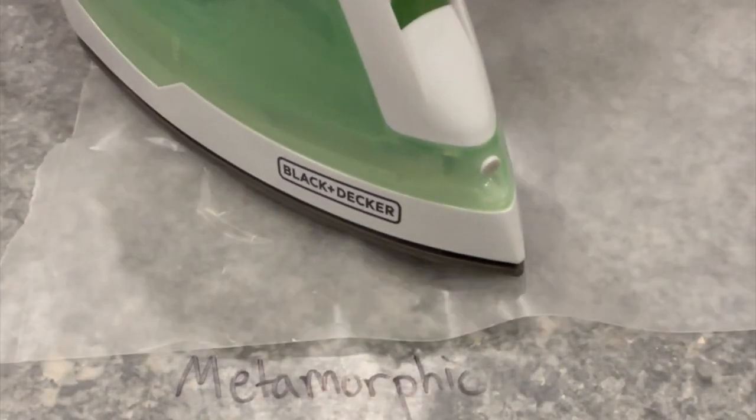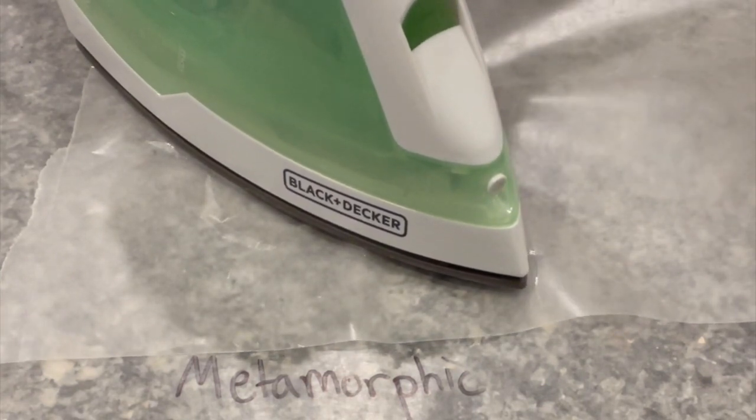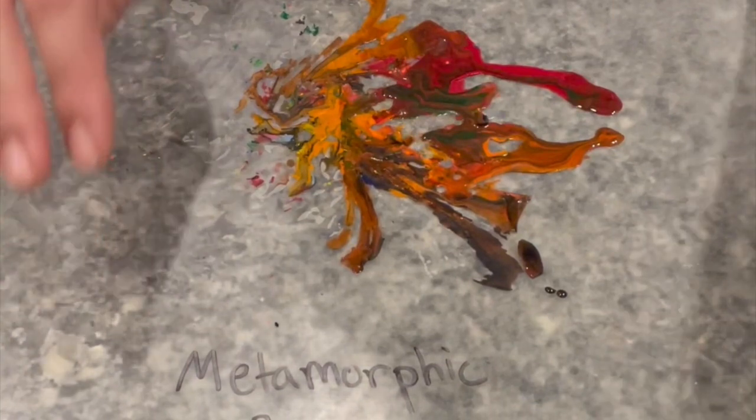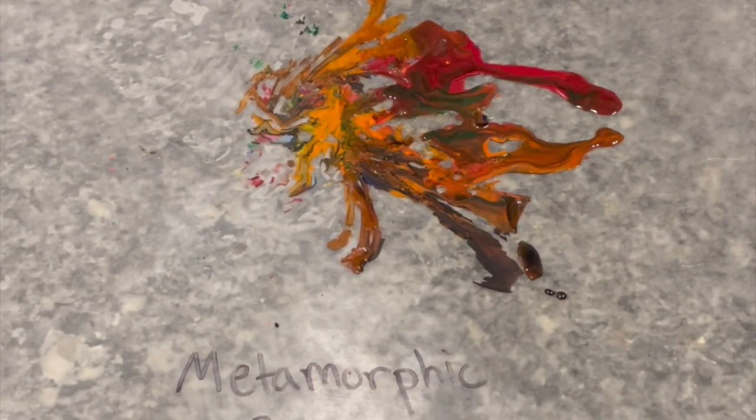Finally, I'm going to demonstrate how metamorphic rocks are formed. Now, technically, I could have placed the first two rocks, igneous and sedimentary, on top of one another to create metamorphic rock. But we are going to do this instead to change the chemical composition of the crayon, applying heat and pressure. Now, as you can see, we completely changed the crayon's chemical composition from a solid to a liquid. Just like the igneous rock, as the metamorphic rock cools, crystals form and their size is based on the length of time it takes for them to form.